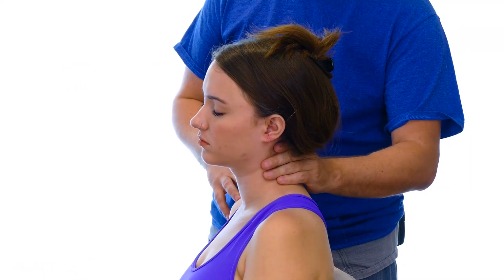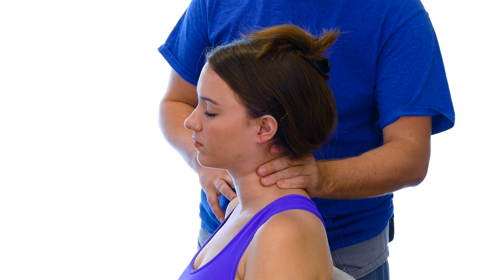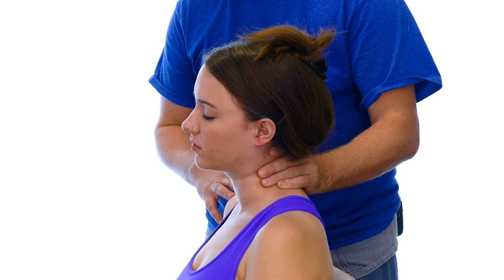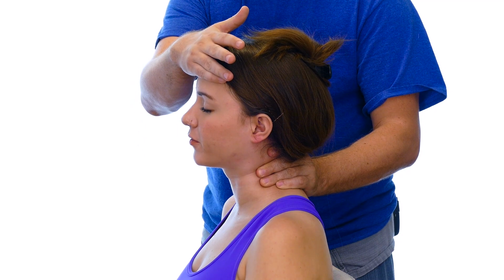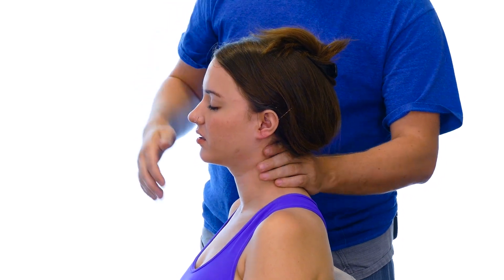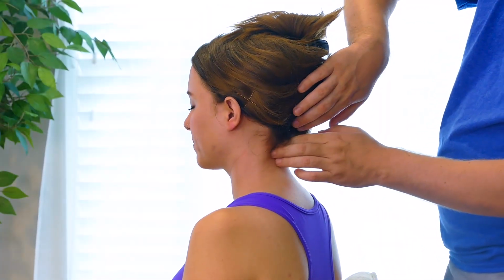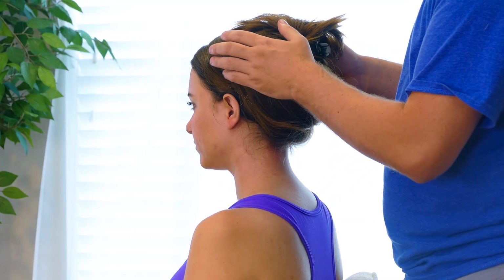And then how's this on the right side? Is that too much, Lucy? Yeah. Okay, any referred pain from there? If I give you a little bit more, how's that? Just tender there? Yeah. Okay. And I was just checking the right side. These muscles in the posterior cervical spine can refer a lot of pain up and around into the head.